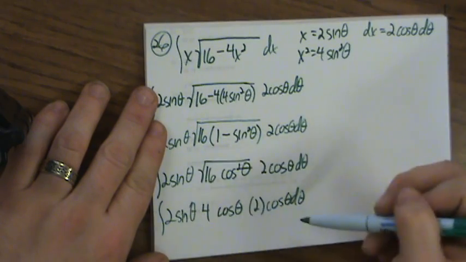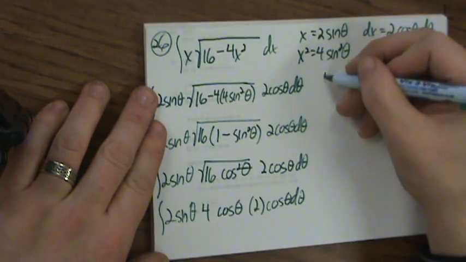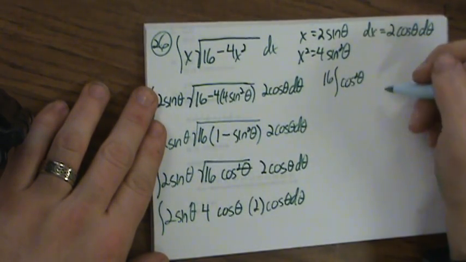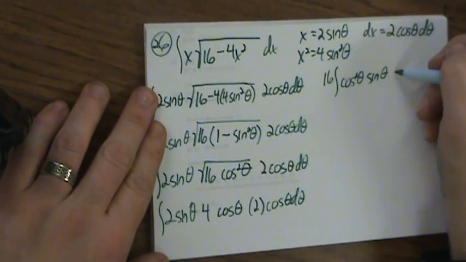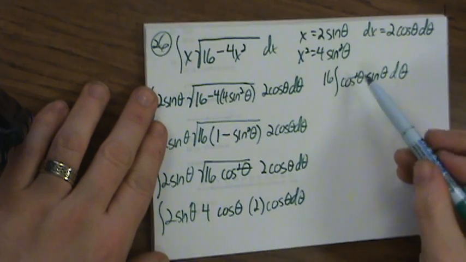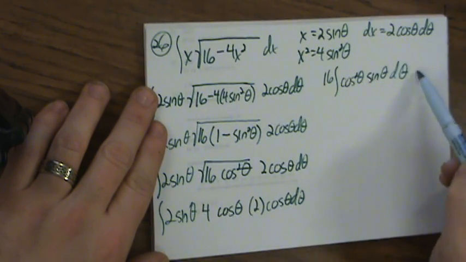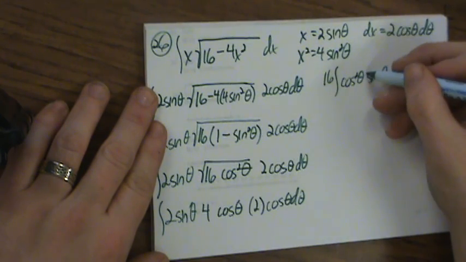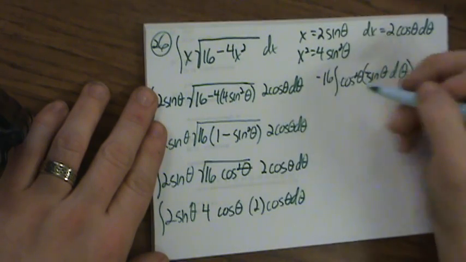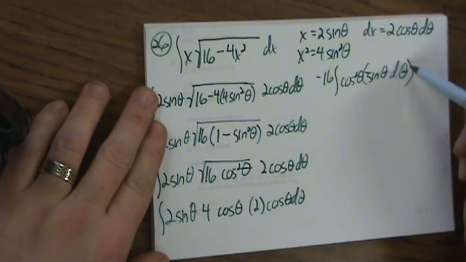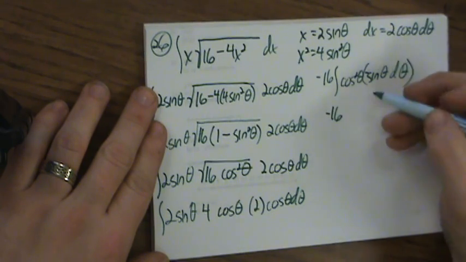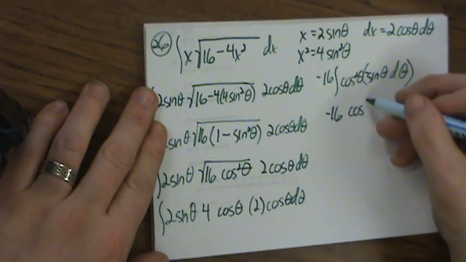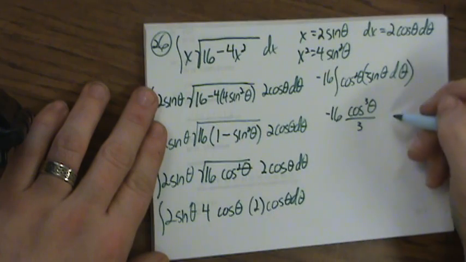Let's multiply these numbers together and pull them out as a constant. 2 times 4 times 2 is going to be 16. Cosine times cosine is going to be cosine squared theta. We're left with a sine theta d theta. Well, this is of the form u squared and almost du. In order to be du, the derivative of cosine, this needs to be negative sine. So we need to put a negative out here to balance that out. So now we have u squared times du. Negative 16 times the integral of u squared du, which is u to the n plus 1 over n plus 1, plus c.